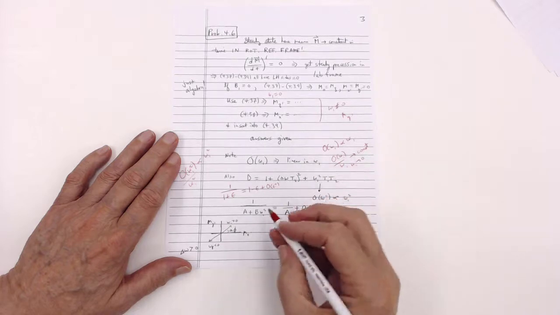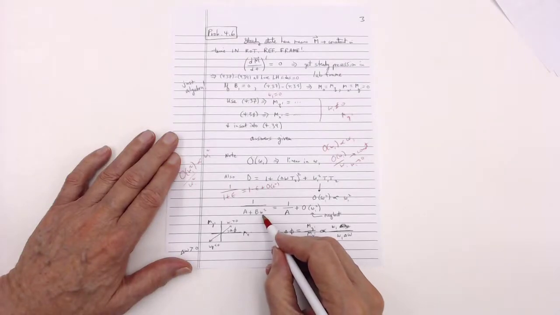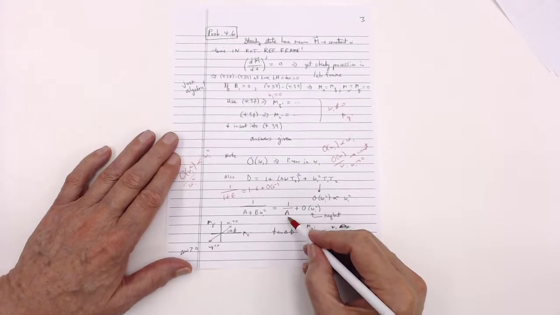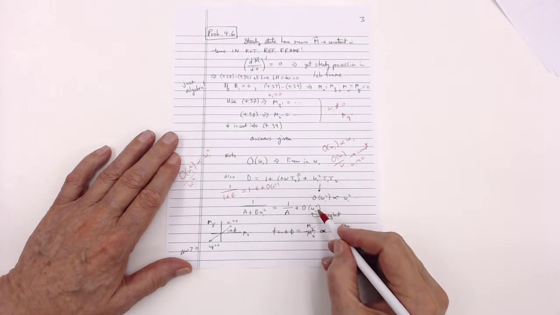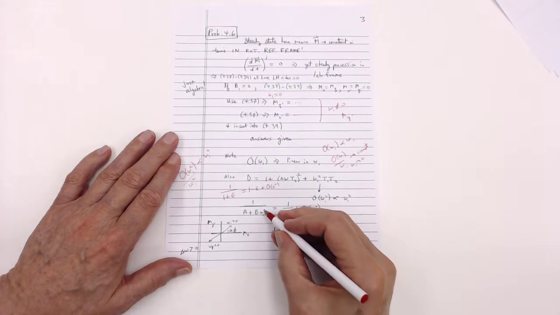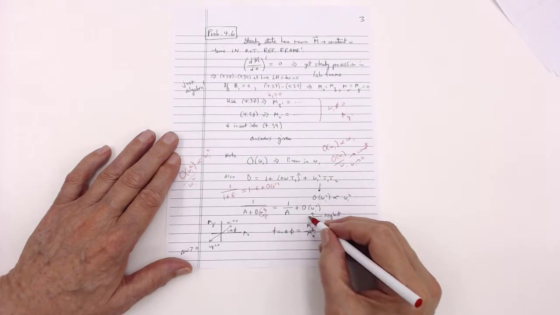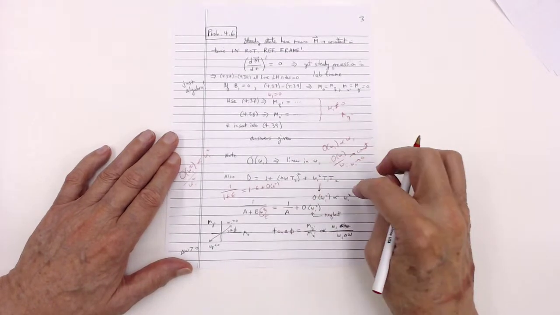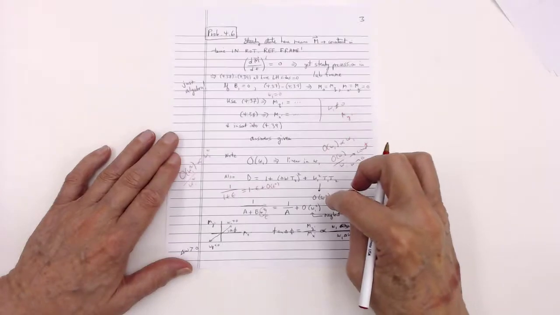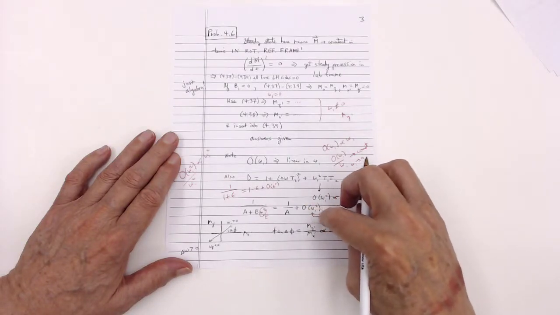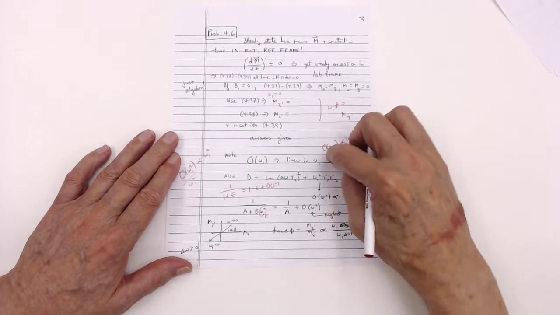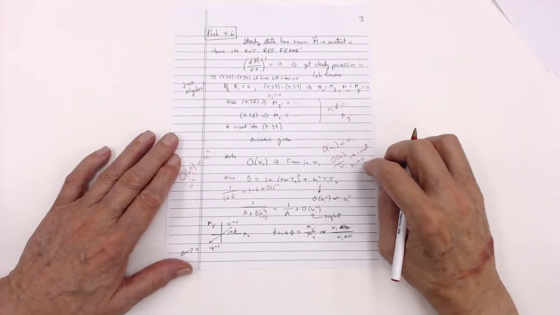As a matter of fact, 1 over a plus b omega 1 squared will then be 1 over a plus something of order omega 1 squared. This is my epsilon, if you like. In the discussion we were making in this particular problem, we could neglect these terms if we only cared about keeping terms linear in omega 1.